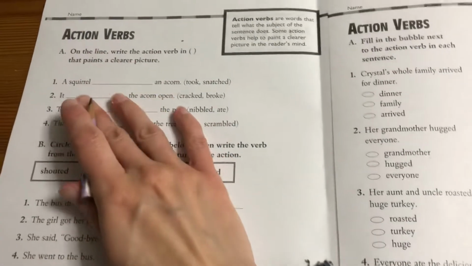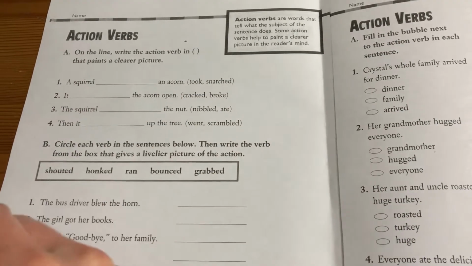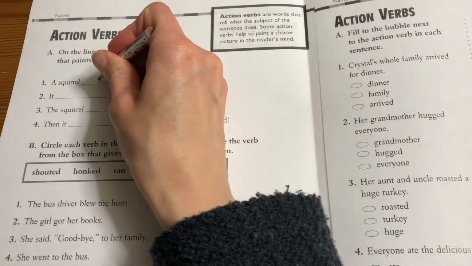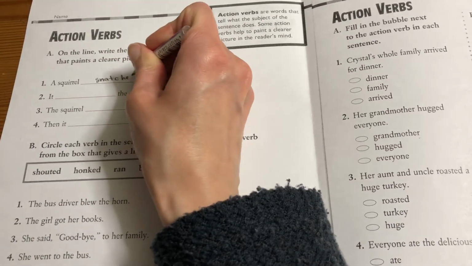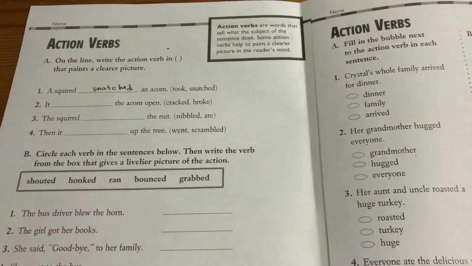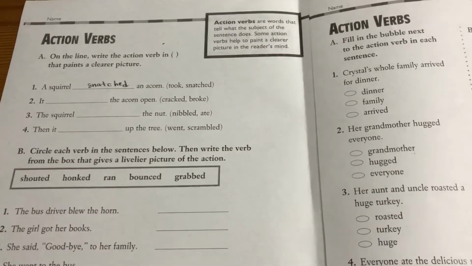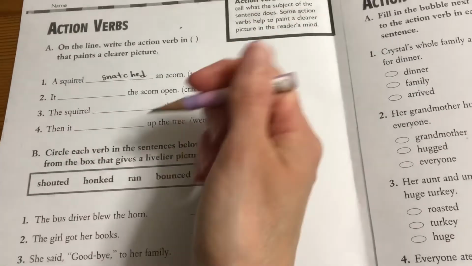So number one, a squirrel, an acorn. And we have took and snatched. So we want to put snatched. Like I can say, I took the pencil, and it would be like that. But I snatched the pencil. It would be more like that. So the squirrel took it really, really quickly.